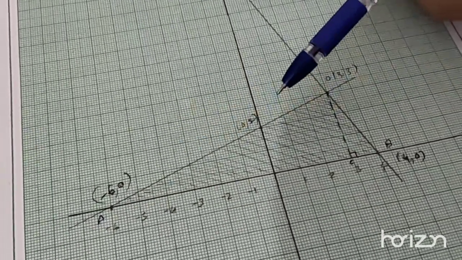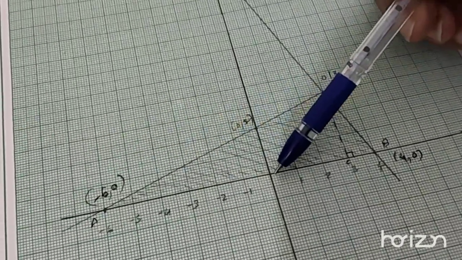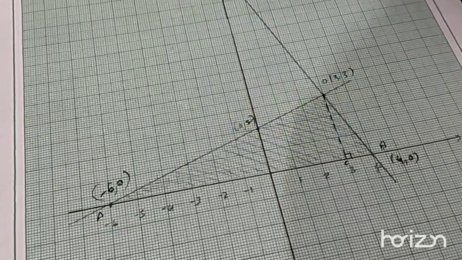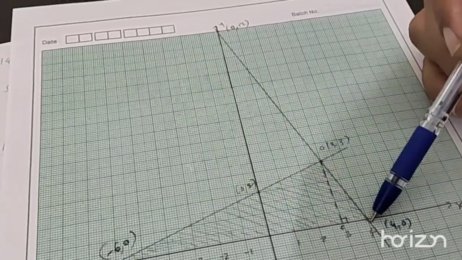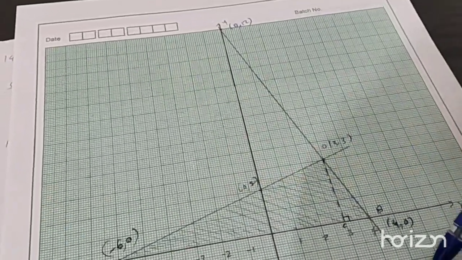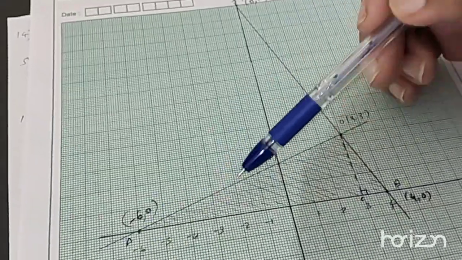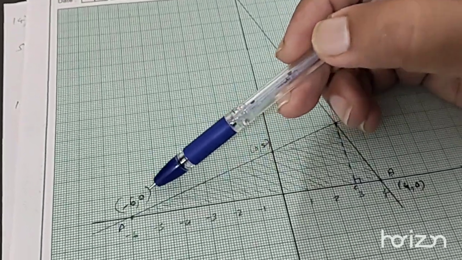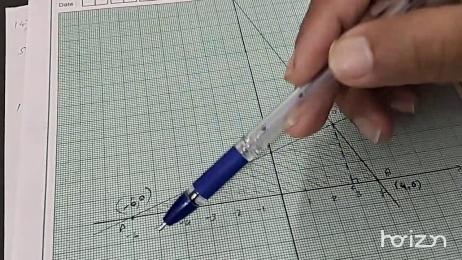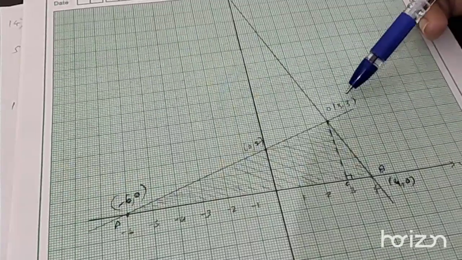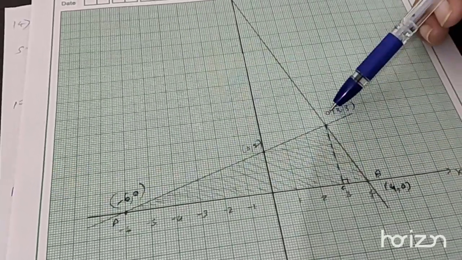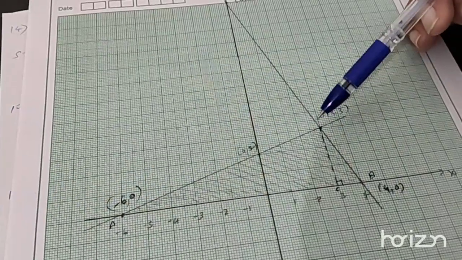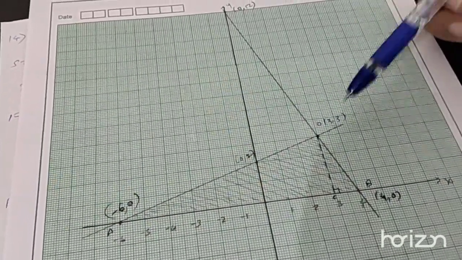0 comma 12, 0 on the x-axis and 12 on the y-axis, and 4 comma 0, 4 on the x-axis and 0 on the y-axis. This is your first line. Similarly, we have plotted the second line between minus 6 comma 0 and 0 comma 2. Okay. So they both intersect at 3 comma 3, 3 units along the x-axis and 3 units along the y-axis. Okay. So they intersected at 3 comma 3.